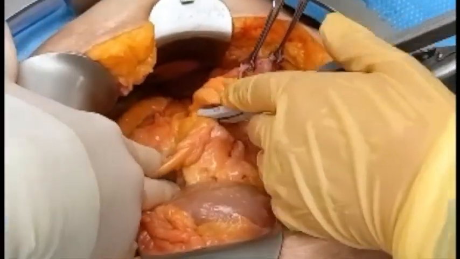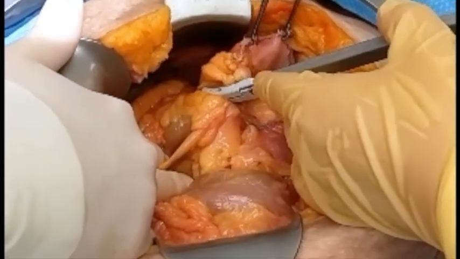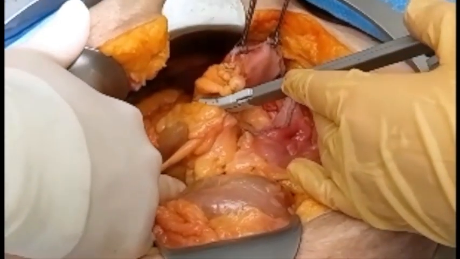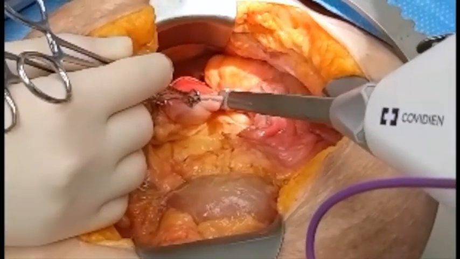The posterior attachments of the stomach to the pancreas are taken down with an energy device, and the stomach is mobilized anteriorly. The plane beneath the proximal duodenum is dissected free to just beyond the pylorus and transected here with a linear stapler.